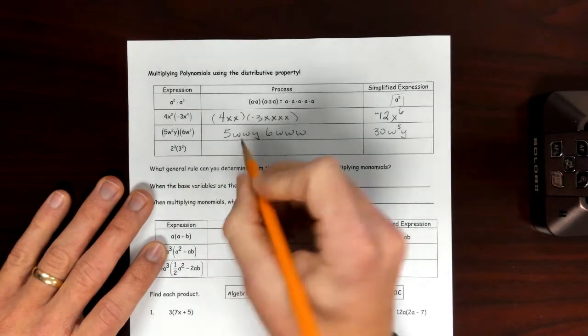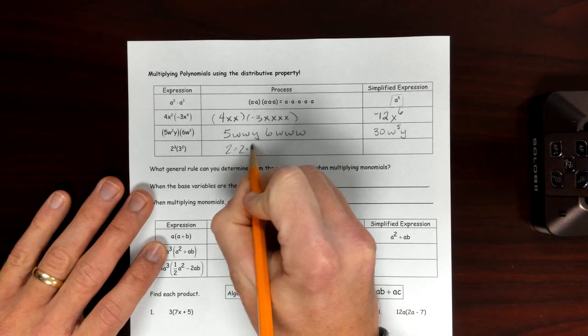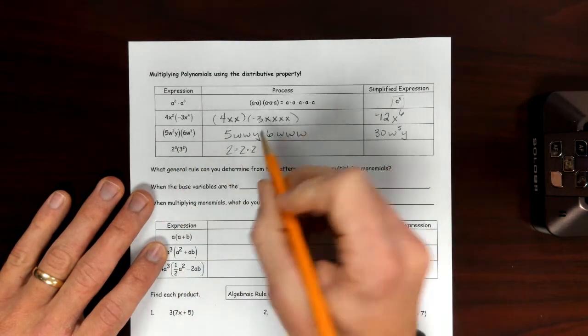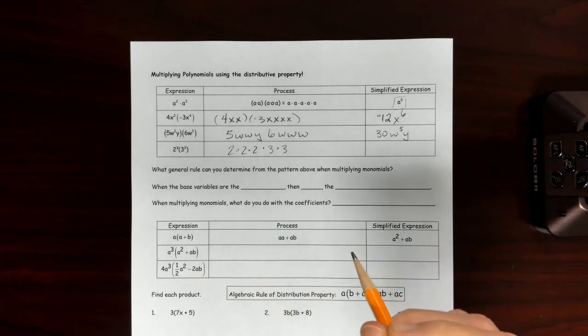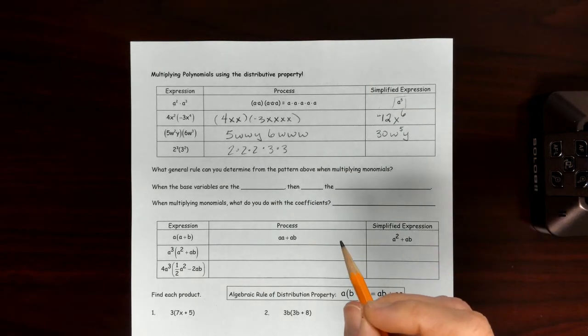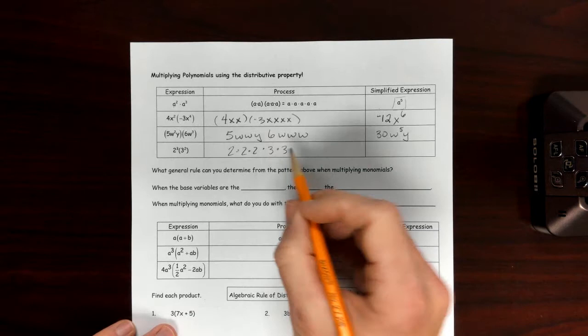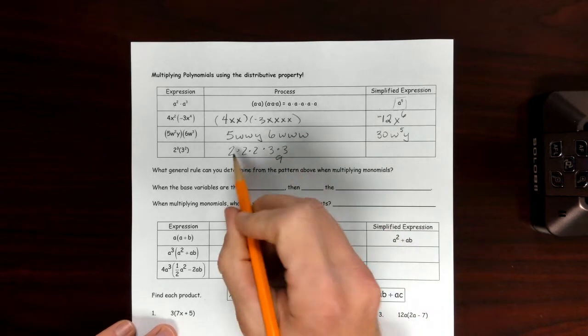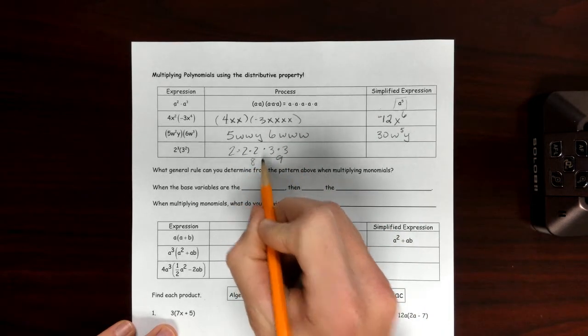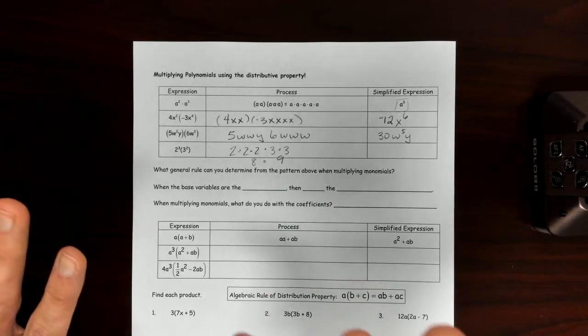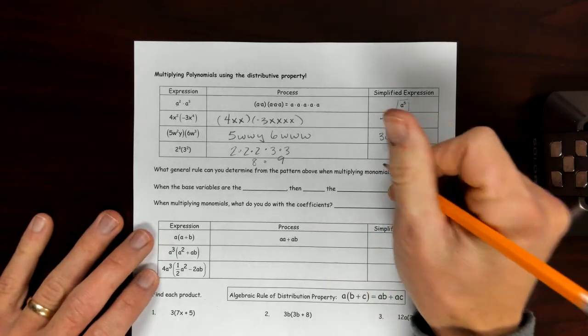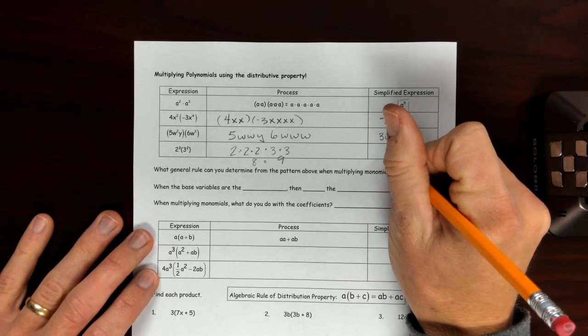Rock and roll, 2 to the third, that would be 2 times 2 times 2. And then 3 squared would be times 3 times 3. Alright, so I've got 3 times 3, that's going to give me 9. And I've got 2 times 2 times 2, that's going to give me 8. So now I've got 8 times 9. 8 times 9 is, yeah, you guessed it, 81. No, 72.